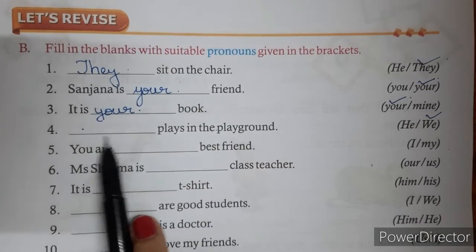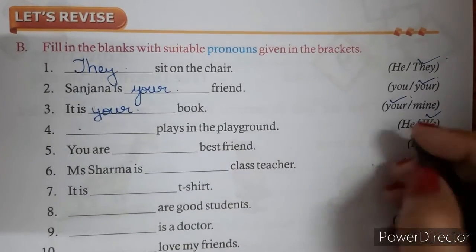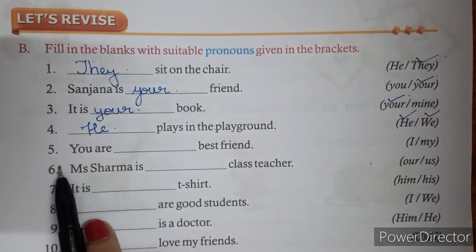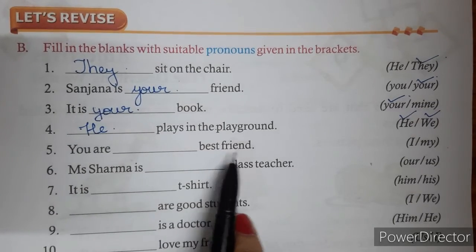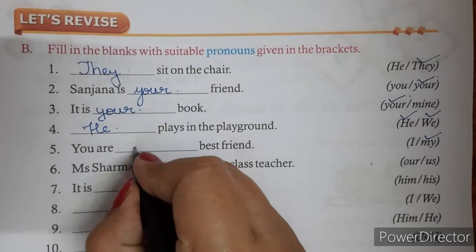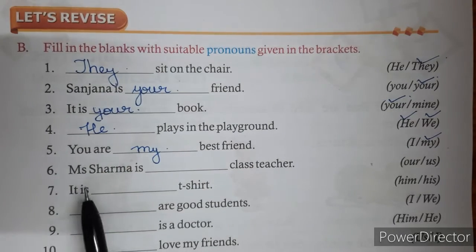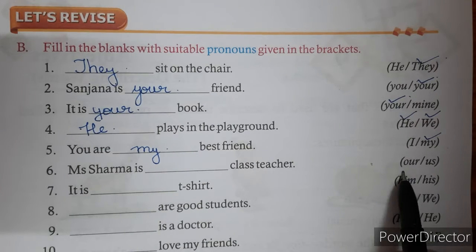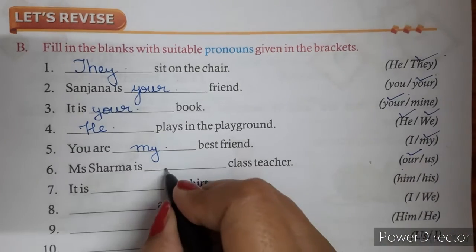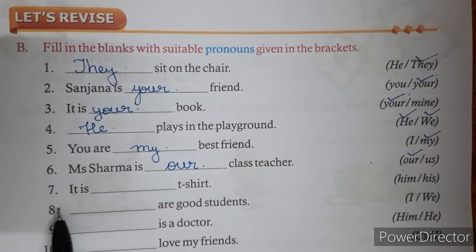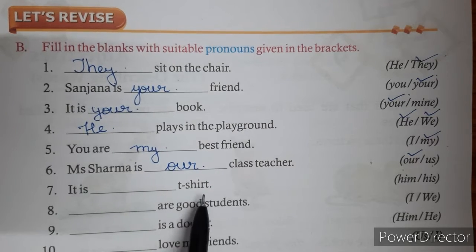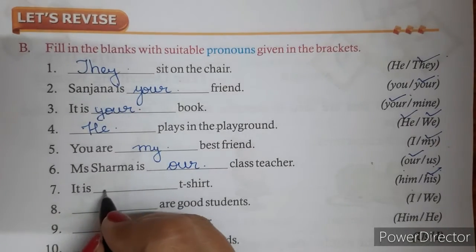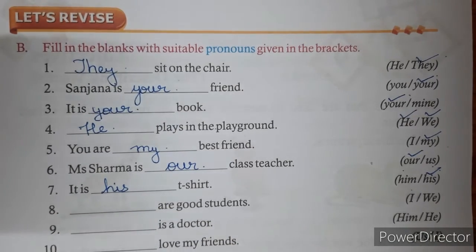Next sentence. Dash plays in the playground. He plays in the playground. Sentence number 5. You are dash best friend. You are my best friend. Miss Sharma is dash class teacher. Our class teacher or us? Our class teacher. Sentence number 7. It is dash teachers. Him or his? The correct pronoun here is it is his t-shirt.